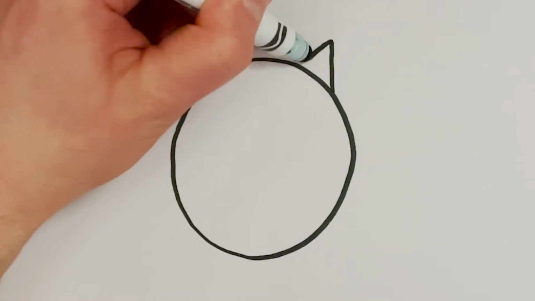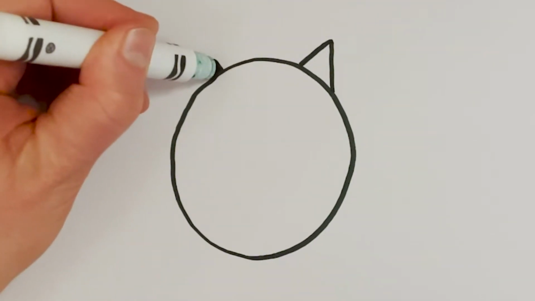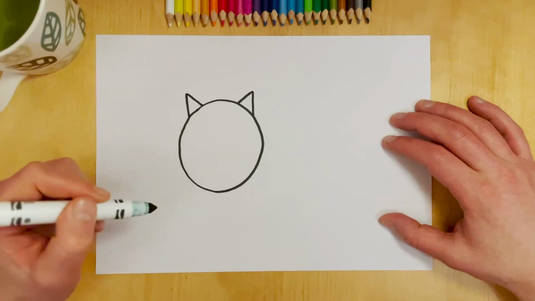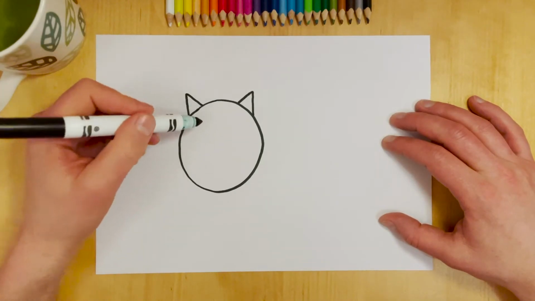So the first thing we're going to do is a circle. And then we're going to add some ears. Now these are the ears of the cat, but they're going to become the beak of the bird. So let's make sure they're nice and pointy.